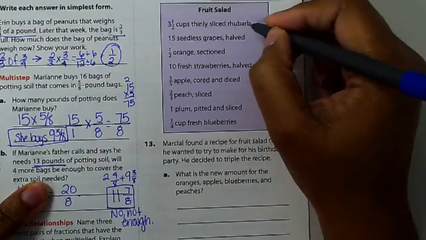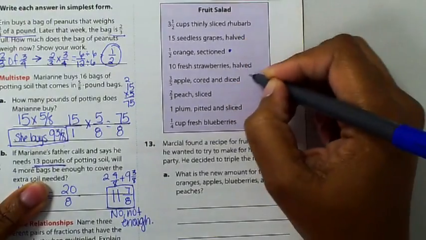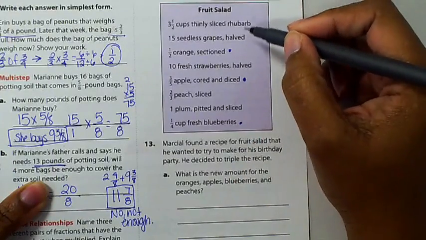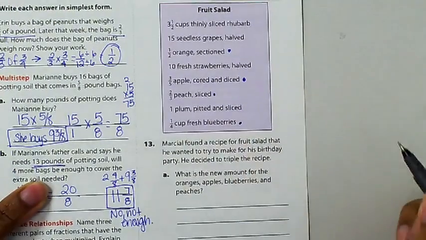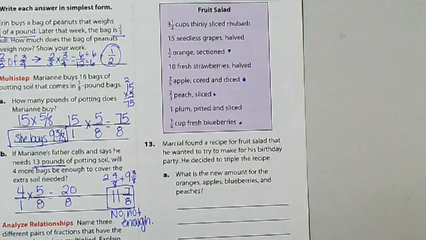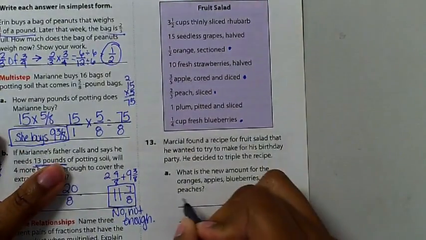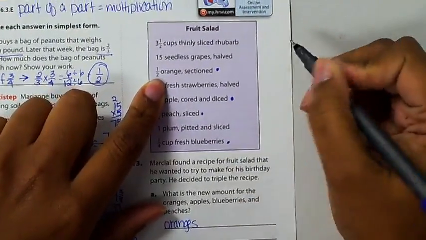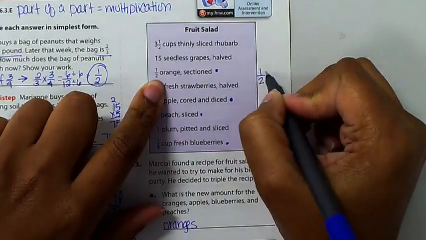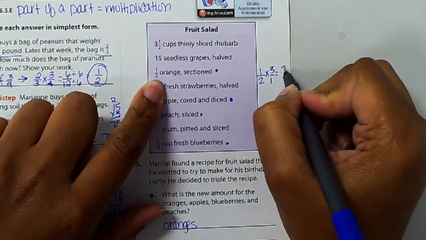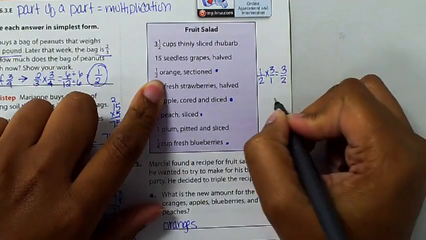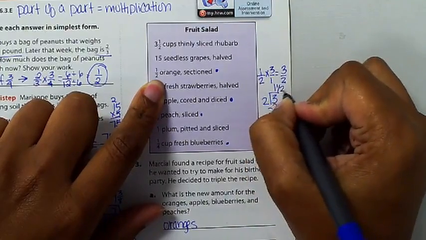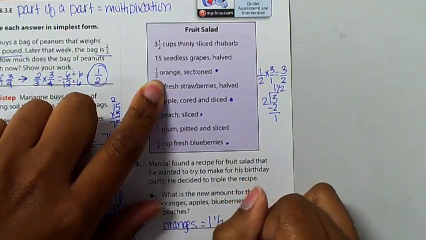So we need to triple oranges, apples, blueberries, and peaches, where are we? Peaches, right here. So we need to triple each, which means we just need to multiply each of them by 3. So oranges is 1/2 times 3/1. That's 3/2. If we do it as a mixed number, that's 1 1/2. So oranges equals 1 1/2.